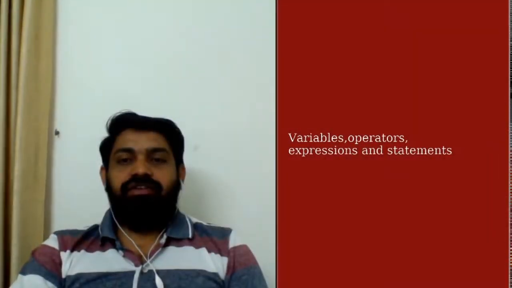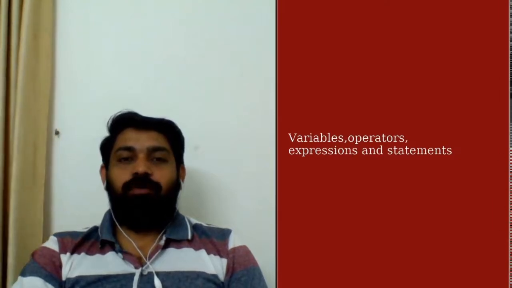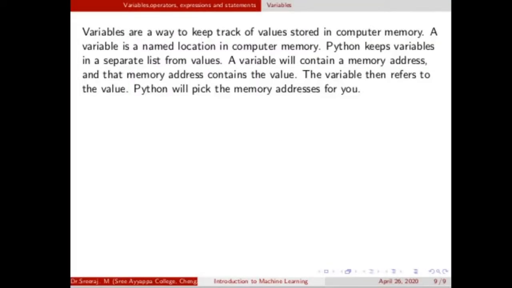In this lecture, we will discuss variables, operators, expressions, and statements. A variable is a named location used to store data in the memory. It is helpful to think of variables as a container that holds data which can be changed later in the program.